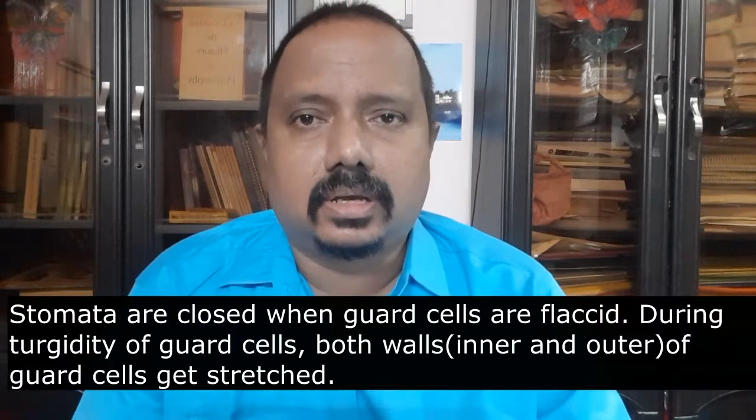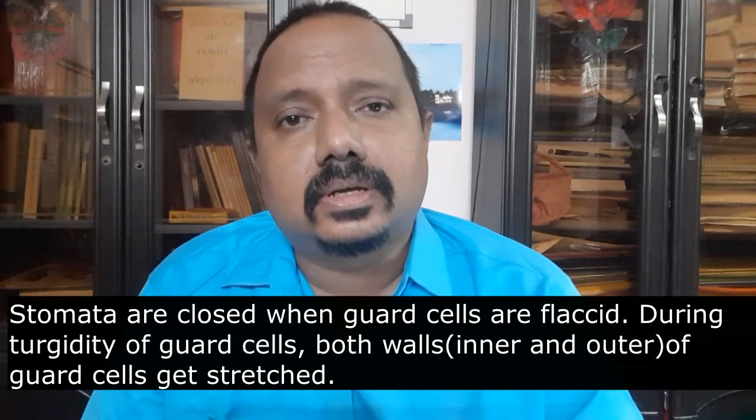Whenever the water potential of the guard cells approaches zero, the water moves out from the guard cells. As a result, the guard cells become flaccid. When the guard cells become flaccid, the stomata closes. This is the basic process. But what we have to discuss is what are the driving forces which change the water potential of the cytoplasm inside the guard cells.